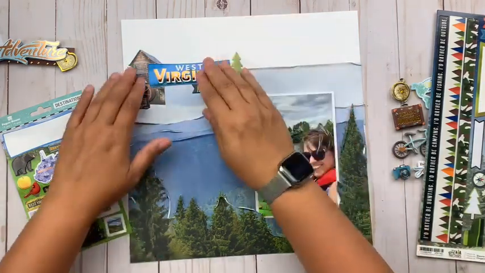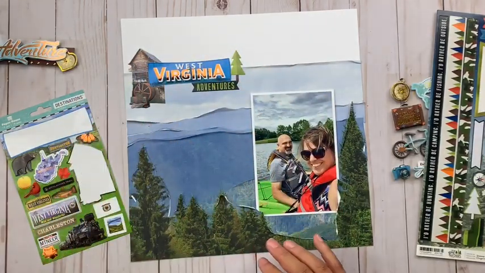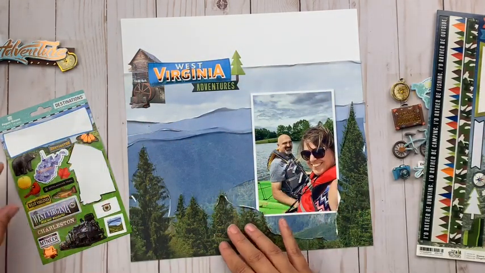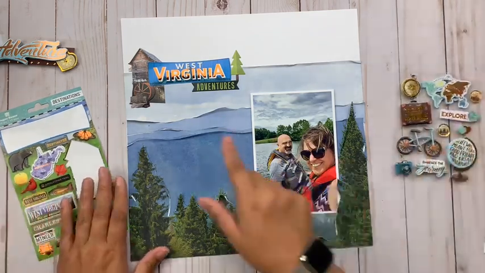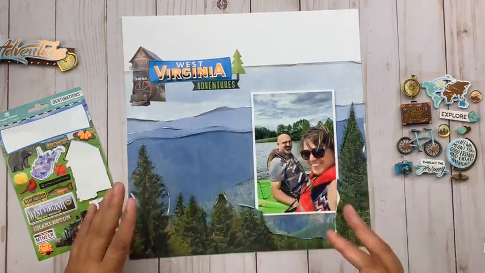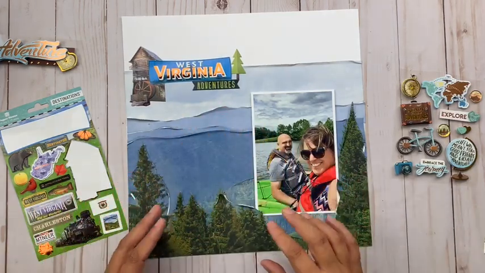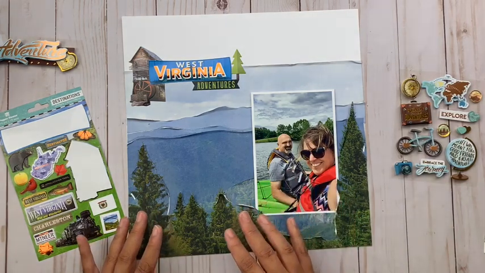And right now, I didn't plan this out specifically. I'm just kind of playing with it. So you can see how I narrow down, like, oh yeah, that looks good, or eh. You can see also that these coordinate really nicely with the paper. They add to the layout. They don't take away and distract from the picture that I have going on, but they add to it.